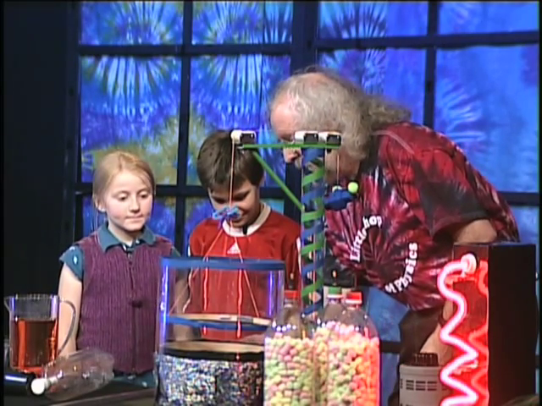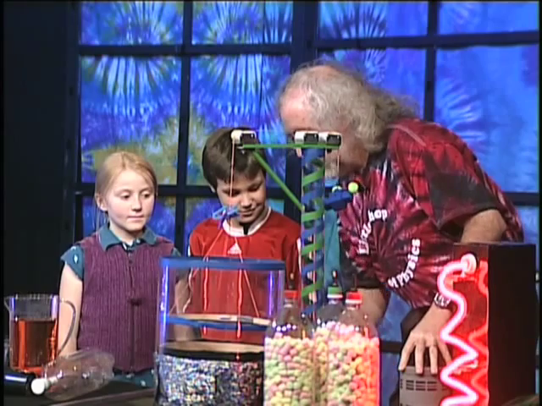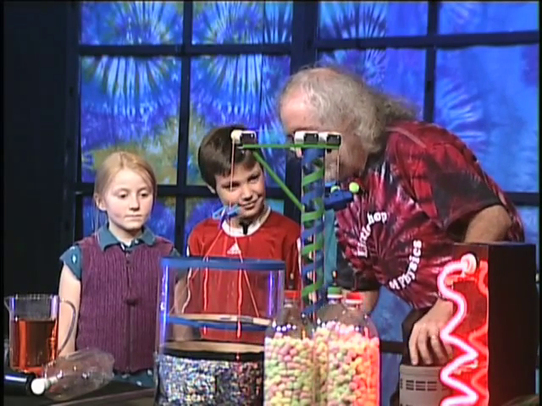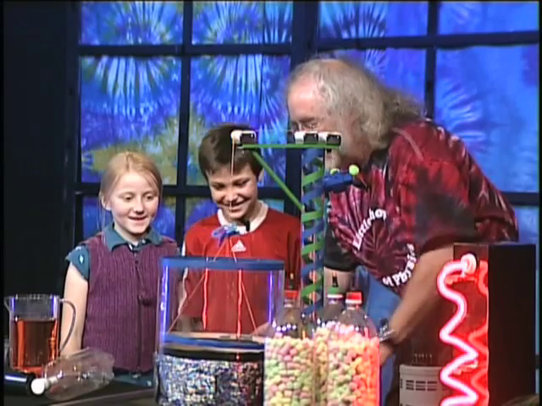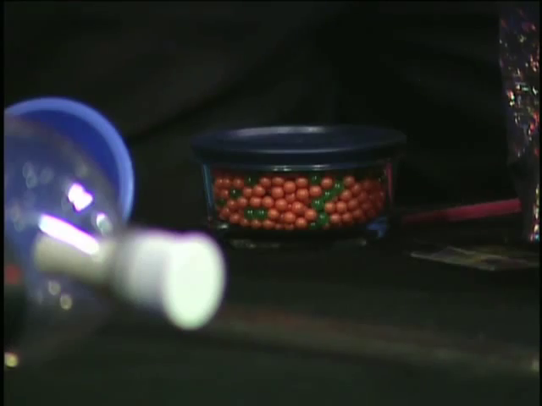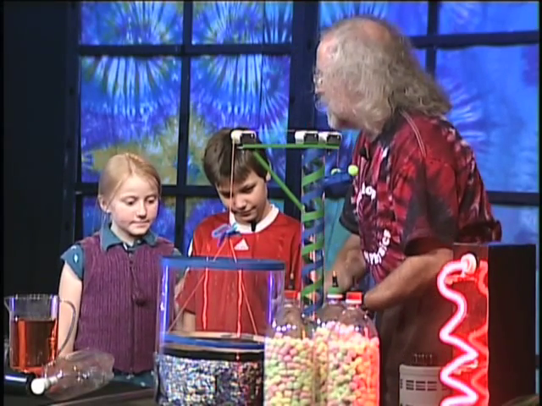Underneath here is a speaker. I'm going to connect this up to a power supply that's going to make the speaker cone vibrate up and down. Then watch what the little BBs do. They bounce around. They dance. We're going to imagine those are like air molecules. I've got orange ones and green ones, and a lot more orange than green. So that's like the molecules of air.